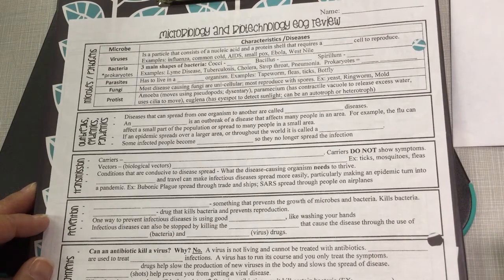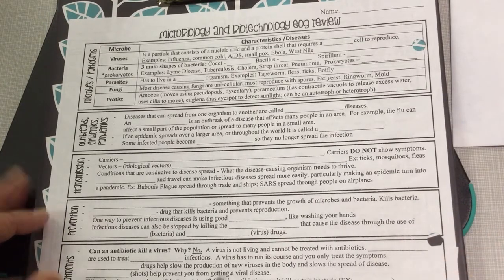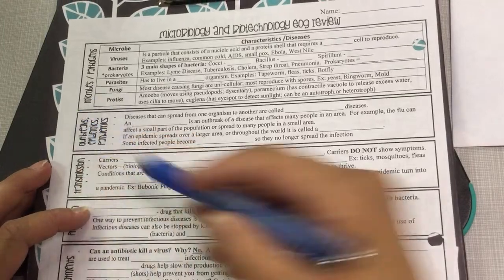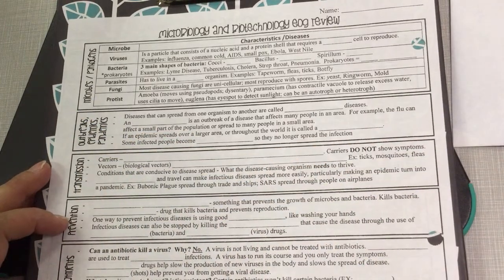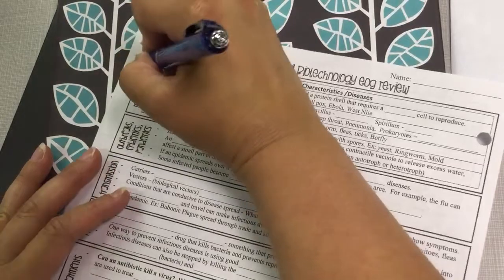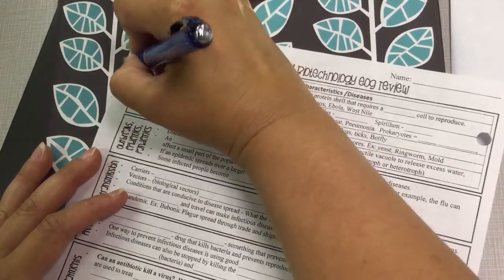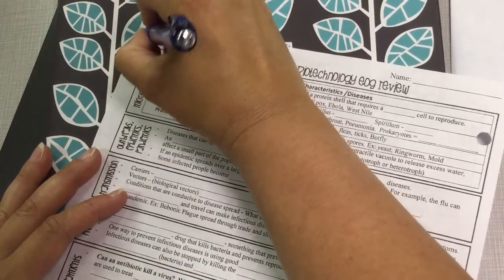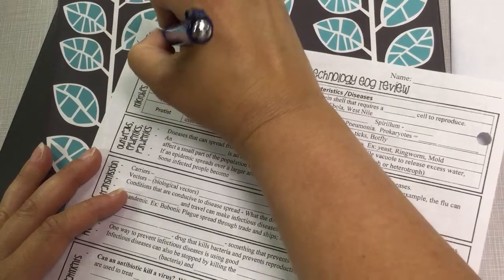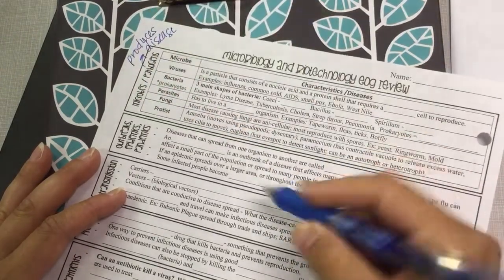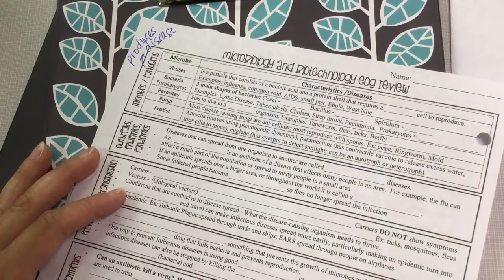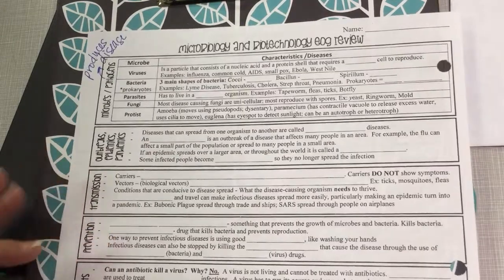We're looking at your Microbiology and Biotech EOG review guide. We're first going to look at microbes and pathogens. And remember, the word pathogen refers to disease. So it is a disease-producing substance. So that is using your stems. Patho is referring to disease or suffering. So that'll help you get started.